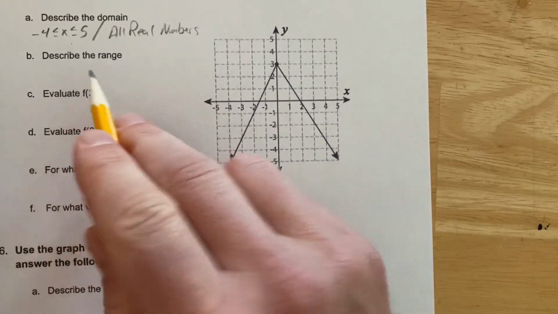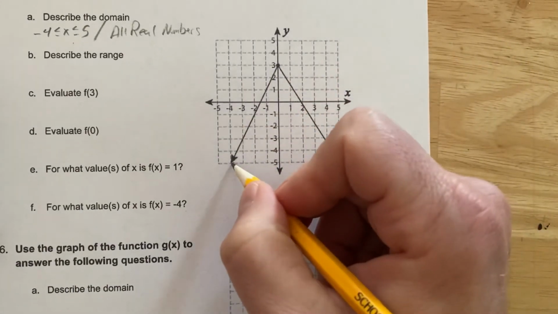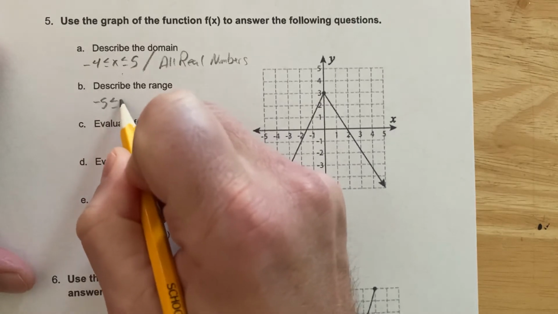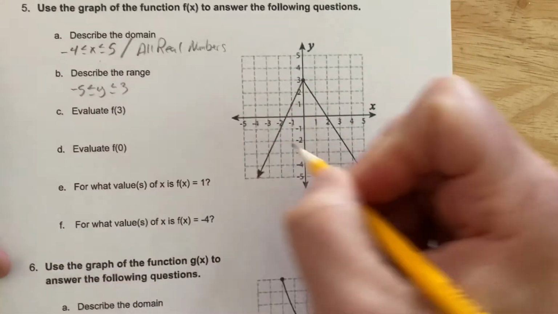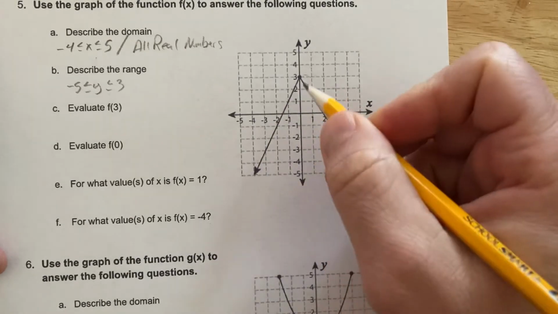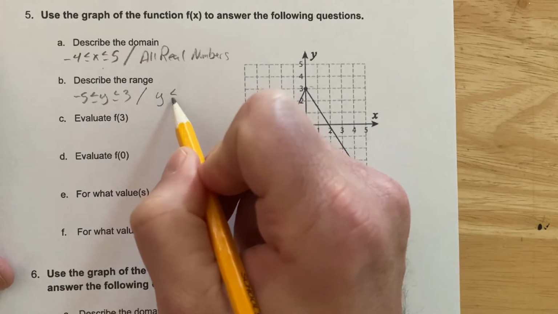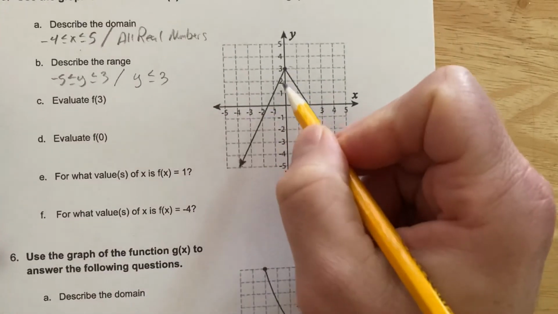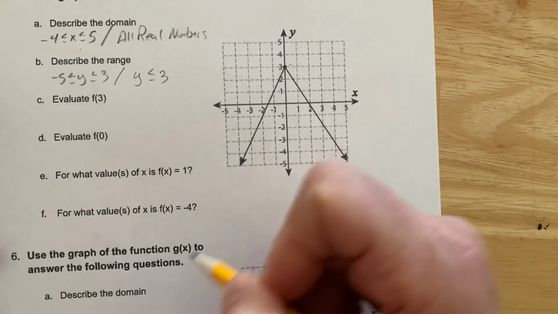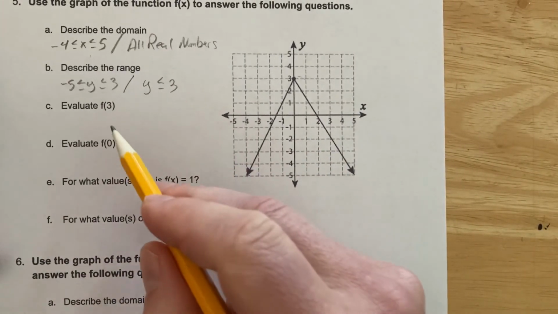As far as the range goes, we're talking about the y values now. And again, if you thought this stopped here, then you probably said between -5 and 3, because it gets up to 3 and stops there. It's only contained in that. Or perhaps you said that y is less than or equal to 3 if you felt like this kept going, and therefore it could be anything way down there if it wanted to. Again, one or the other depending on how you thought.